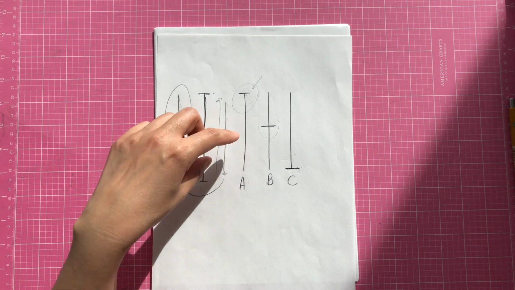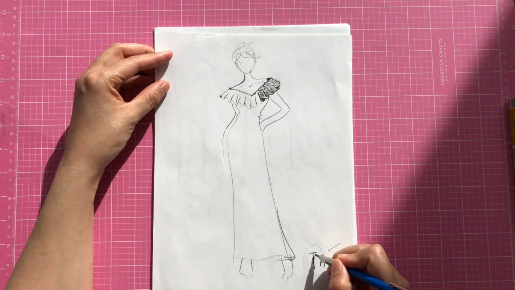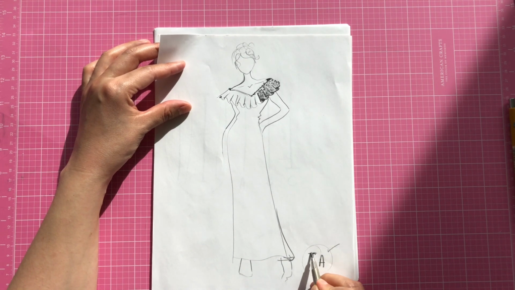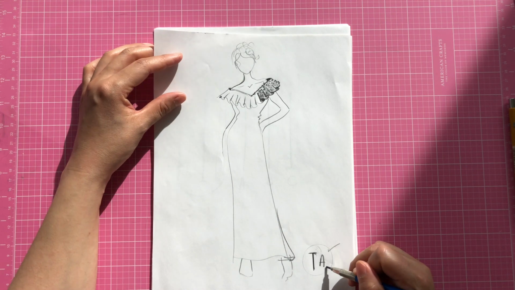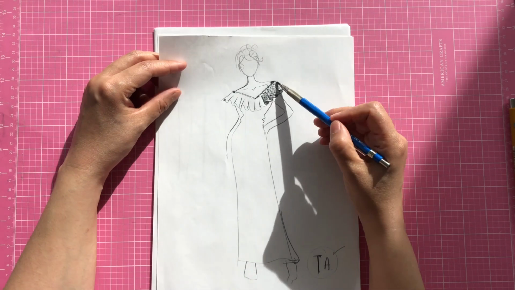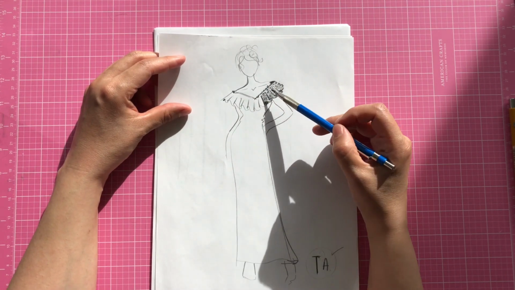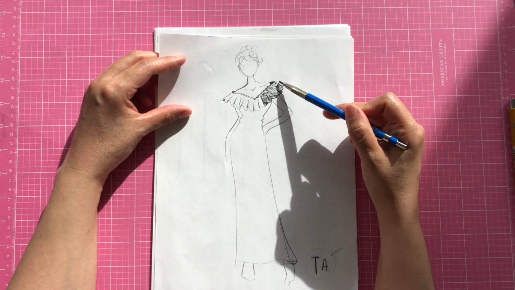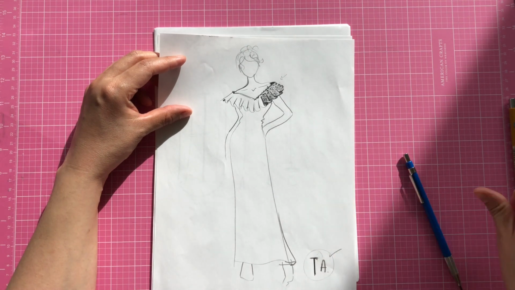For 1, or actually A, this is what I quickly did. You're going to start by putting that sign at the bottom, showing the emphasis at the top. You could also call it A because that's what I called it here. And you're going to come up with an idea. Like in this case, I have an open neck and I used lace to create emphasis point at the top, and the rest of the dress is very simple.